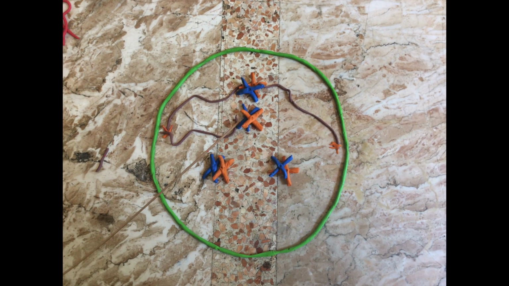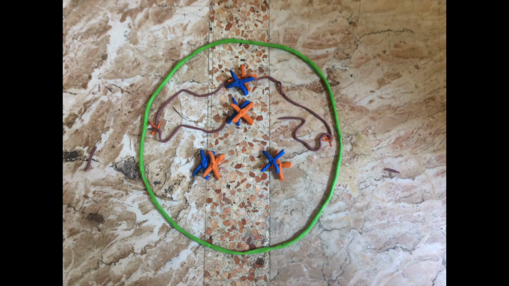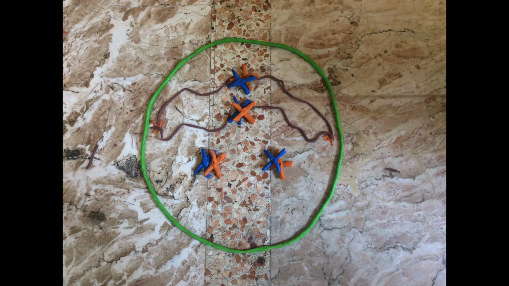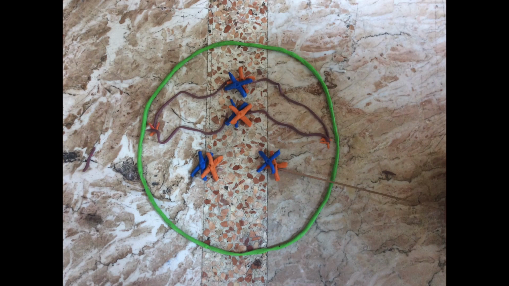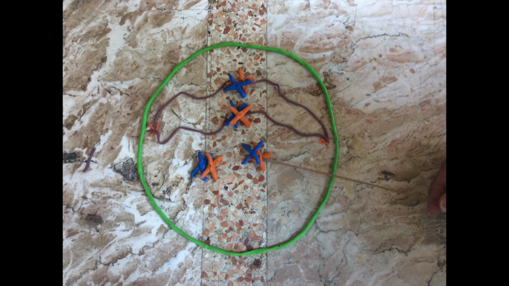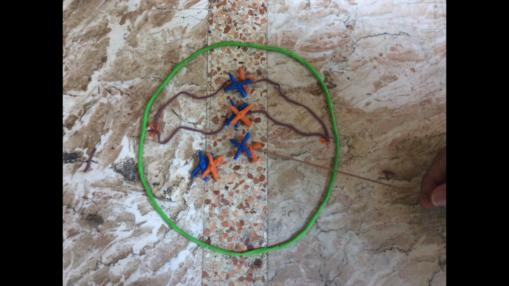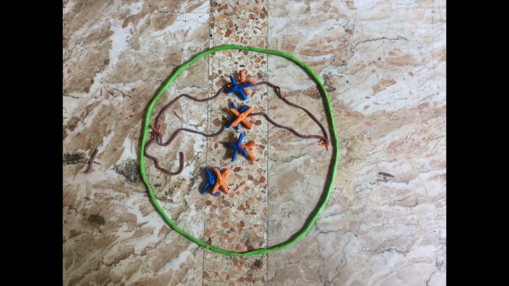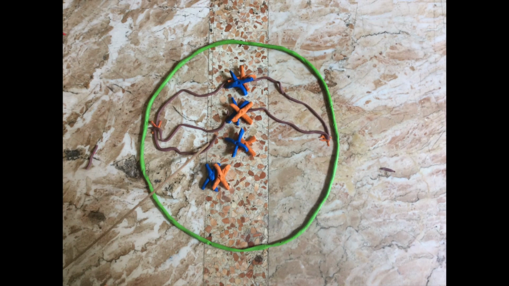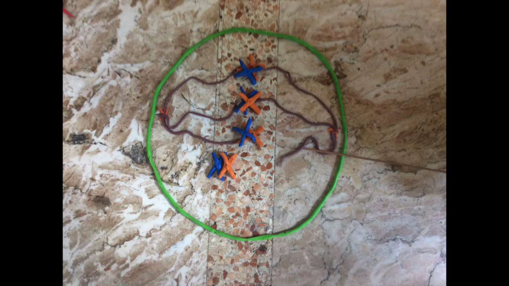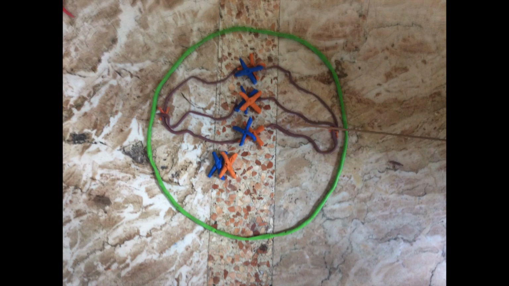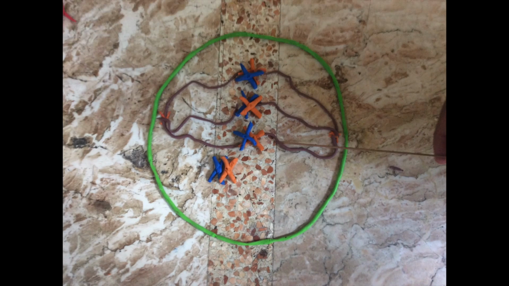During metaphase 1, homolog pairs, not individual chromosomes, line up at the metaphase plate for separation. In metaphase 2, the two sister chromatids of each chromosome are captured by microtubules from opposite spindle poles. The chromosomes line up individually along the metaphase plate.